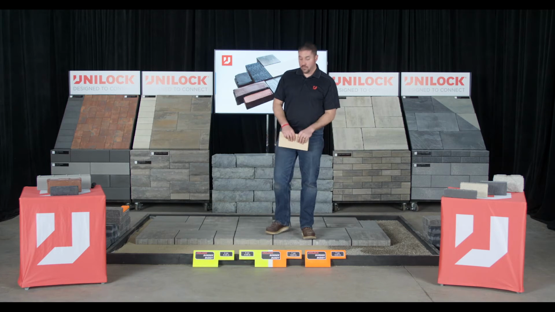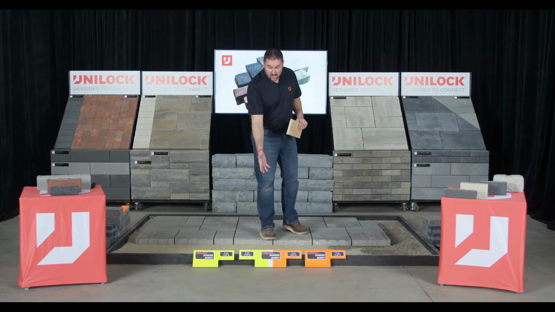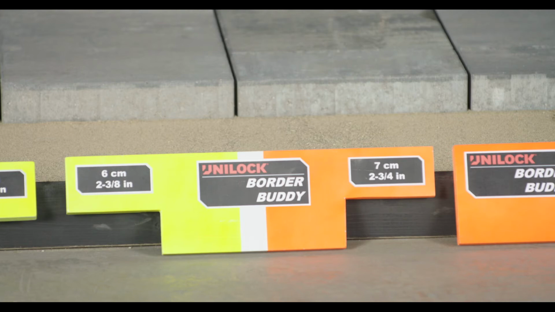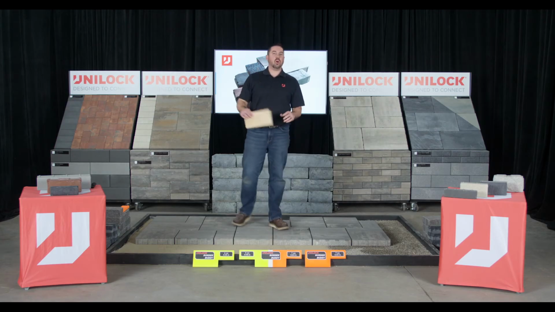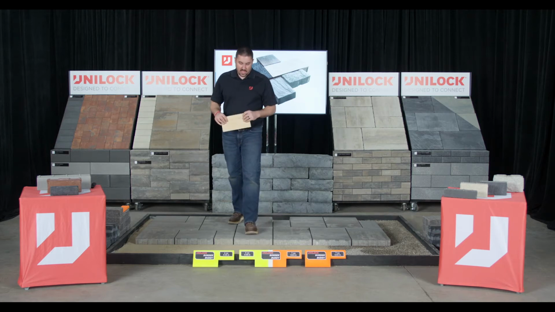That's going to allow you to go from Beacon Hill to, say, a Brussels border. I even went so far as to make one that's kind of like a Swiss Army knife. It's got both on one. You throw that in the trailer. It's always within arm's reach on the job site. Makes it very easy to just screed for that border in that application.